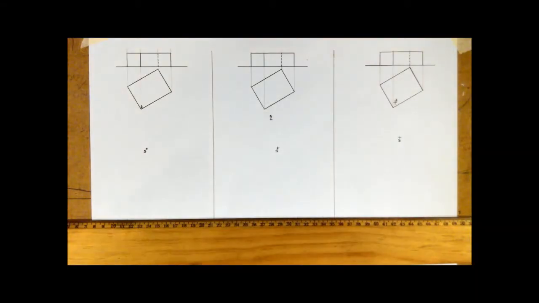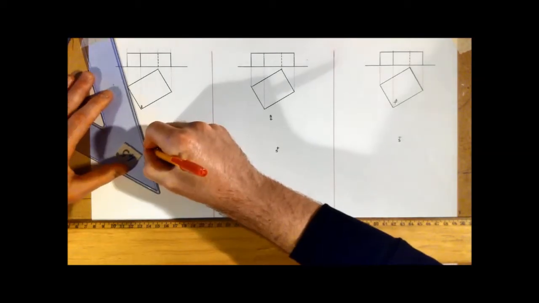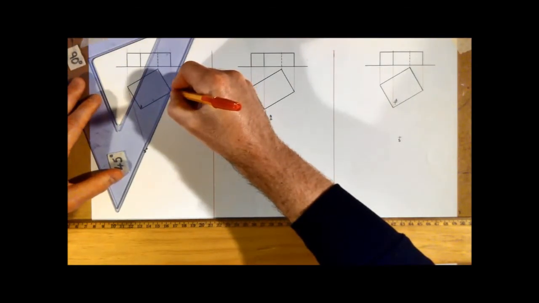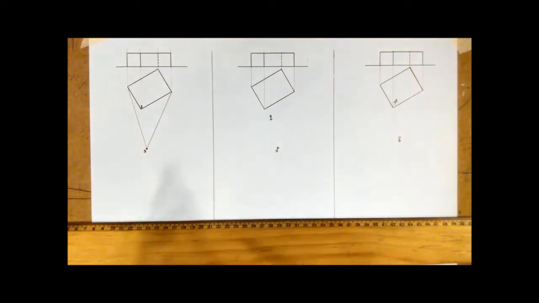So essentially what we have to do is join from the spectator to the extreme edge on the left and the extreme edge on the right. And that, between those two lines, is known as their cone of vision.